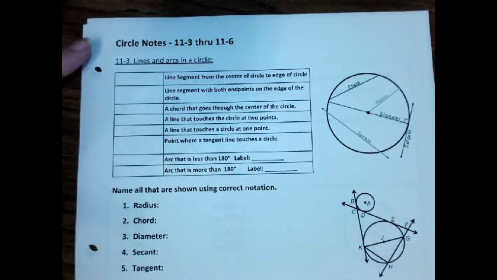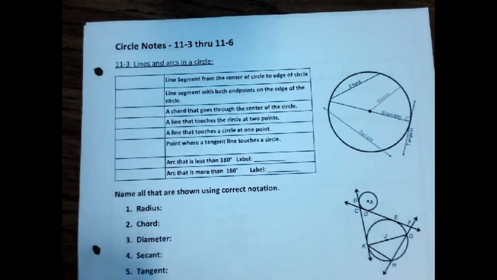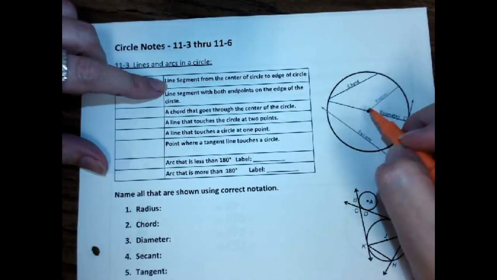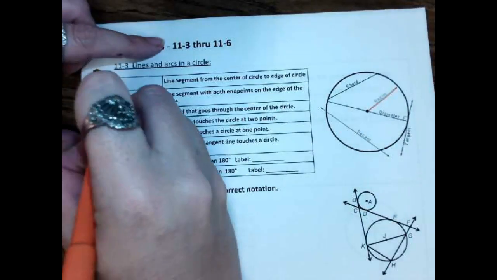Okay, these are the notes for 11.3, and we're going to talk about some parts of the circle. Some of these words you already know, and some of them are going to be new for you. A line segment that starts at the center of the circle and goes to the edge of the circle, well, that's a radius.